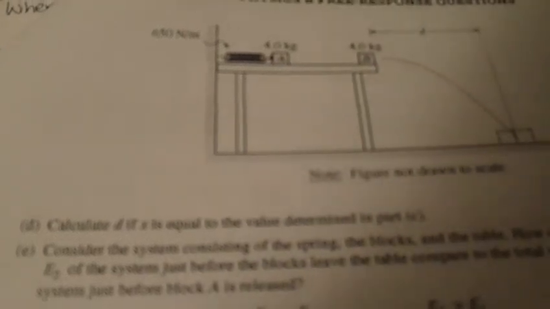So in part D, it says if you got the same answer for x, or if x was the same as it was from before, how far are these two blocks going to travel? And if you look at this picture, it shows them drawn together.